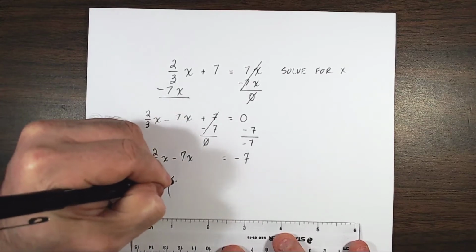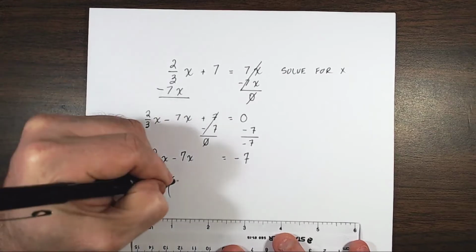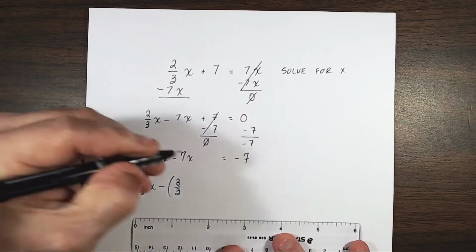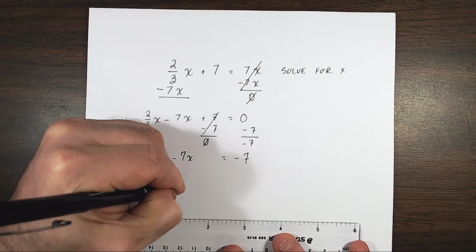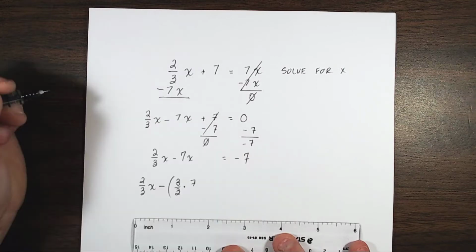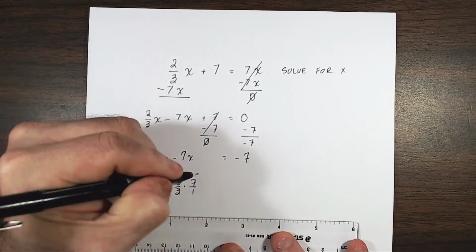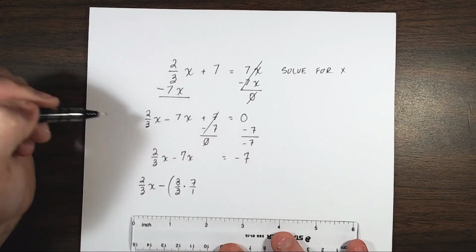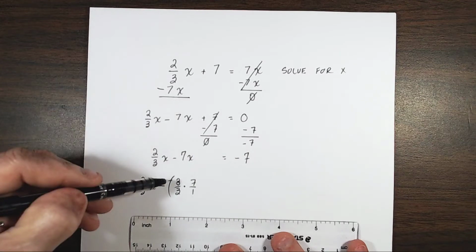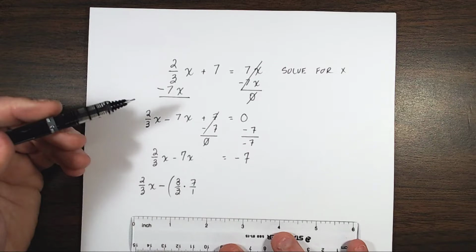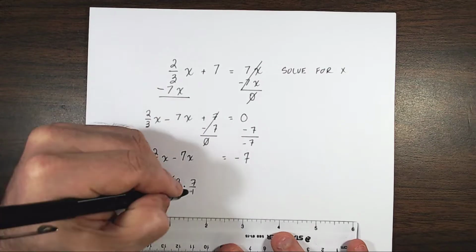I'm going to multiply 7x by 3 over 3. And you have to remember that 7 really means 7 over 1. So I have 3/3 times 7 over 1. And it's okay to do this because 3 over 3 is just 1. 3 divided by 3 is 1. So 3/3 times 7 over 1, x.